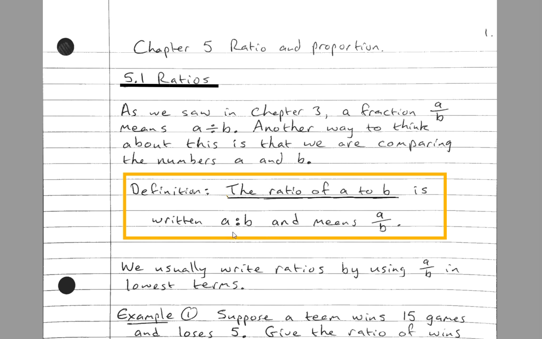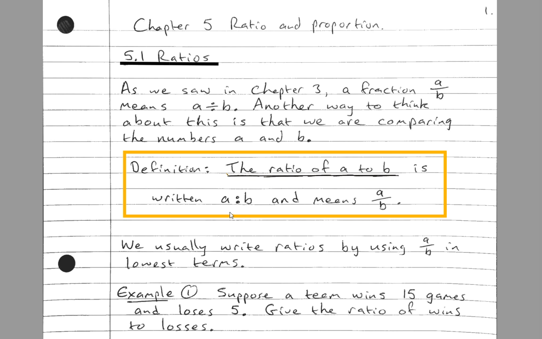For these ratios, the a and b are usually positive integers. And we usually want to use numbers that are as small as possible, so it's really the same as simplifying fractions. We want to reduce the fractions to lowest terms, so cancel any common factors.